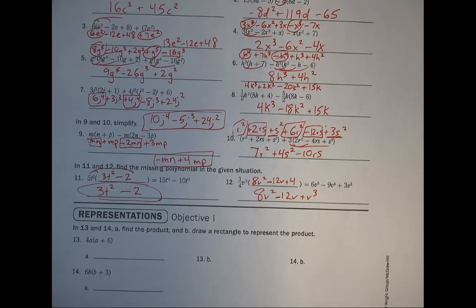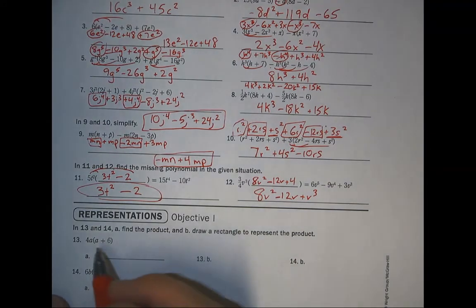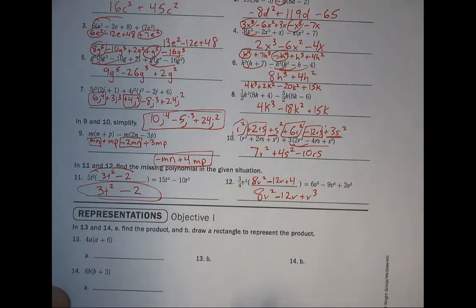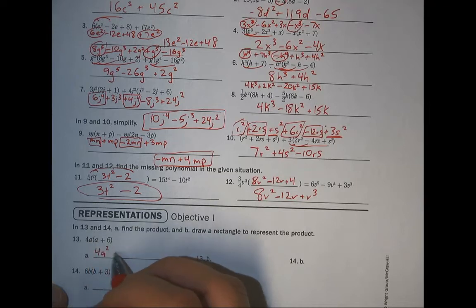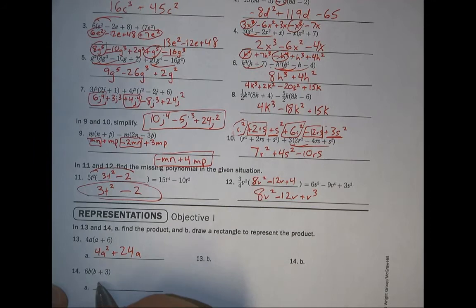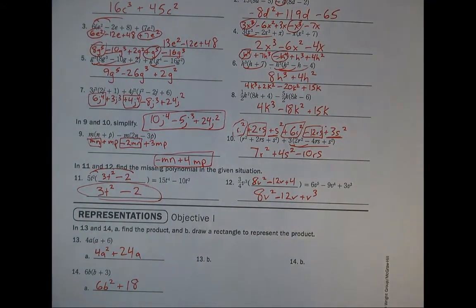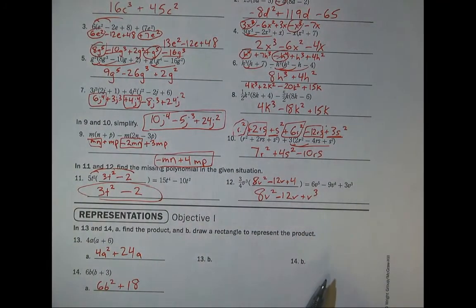All right, now down at the bottom, we're going to find the product, so we're going to actually multiply. So that's the easy part. Let's do that first. And then we're going to draw a rectangle to represent this. So we multiply here. It's 4a squared. Multiply here, 24a. Here, 6b squared. Multiply, 18.